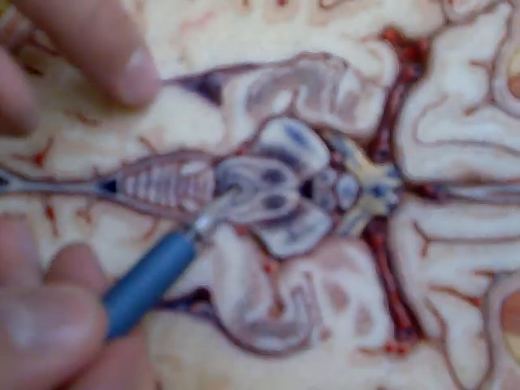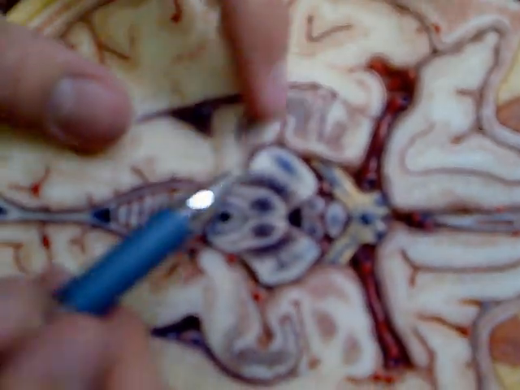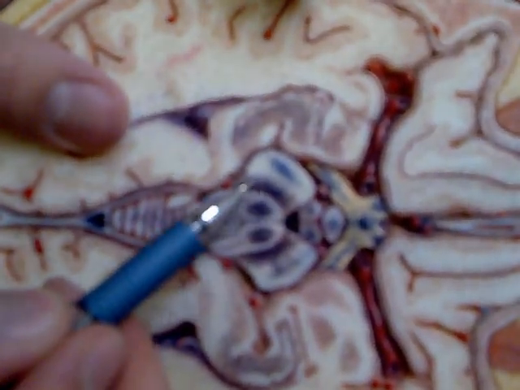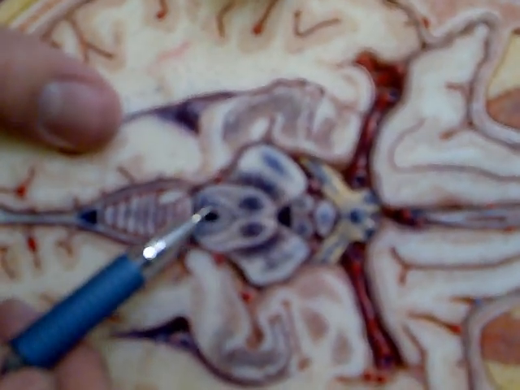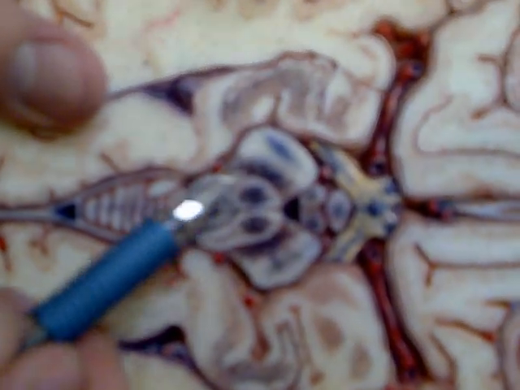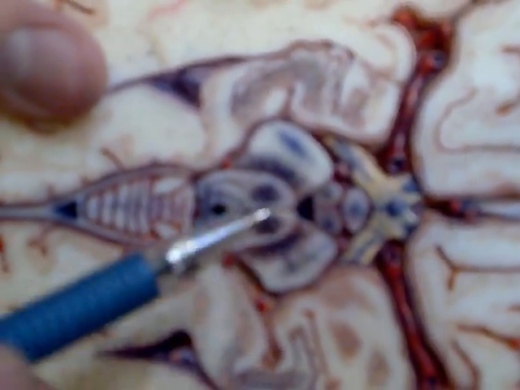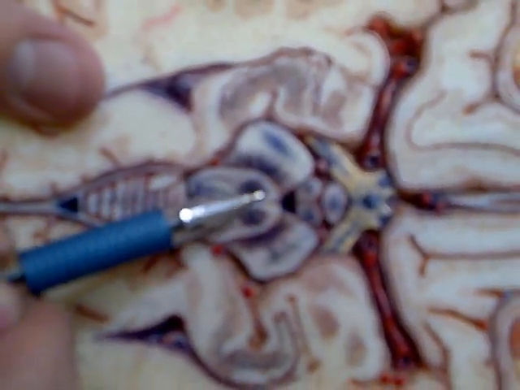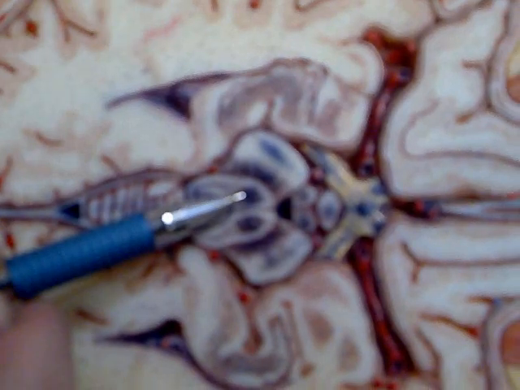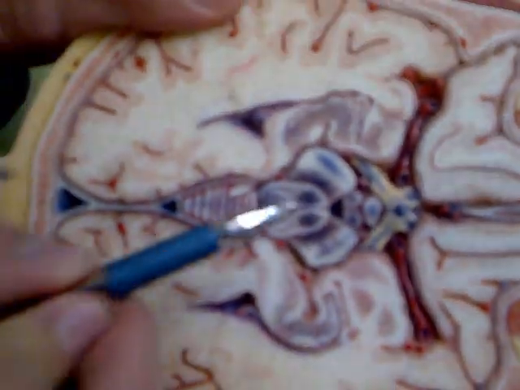Anterior to the aqueduct, it is called the cerebral peduncle, which is divided by the substantia nigra. This is the substantia nigra, into the cerebral crus and the tegmentum. Okay? And this is the region of the tegmentum. This is the cerebral crus. And this is the red nucleus. This is just another relay station for motor fibers, for control of motor movements.